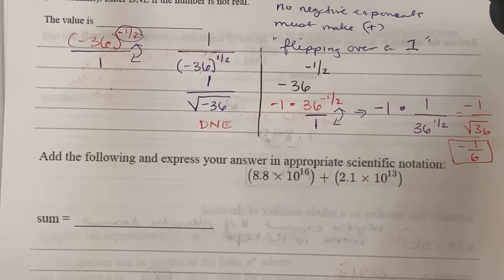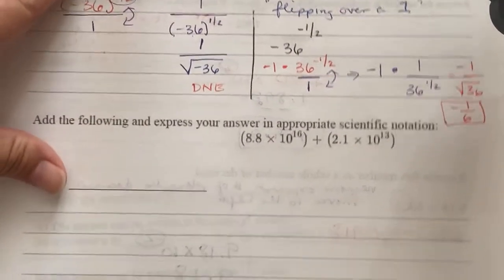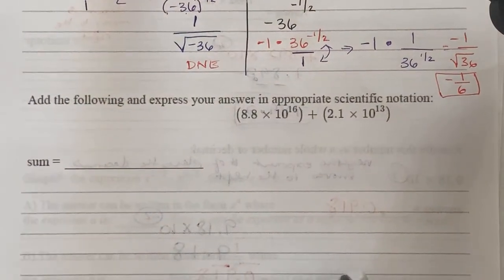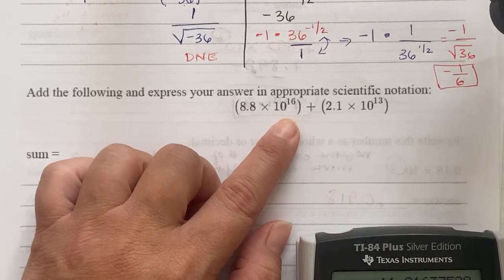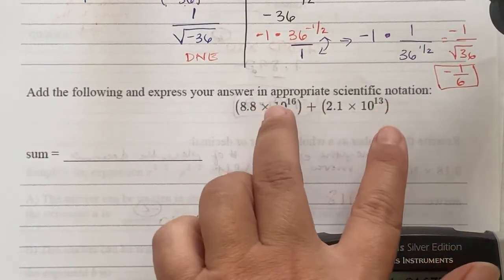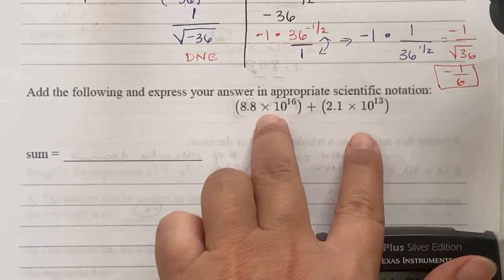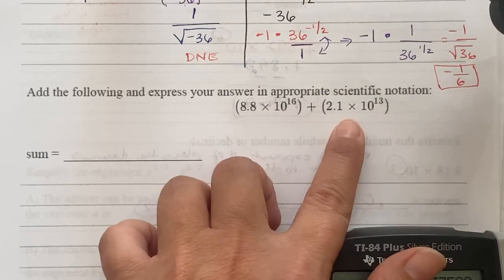Next example. In this one, they want us to add 2 scientific notations, so I'm going to show you 2 different methods on the calculator. First thing we notice is that the bases are the same for these 2 pieces, but the exponents are different. If we were multiplying, all we would do is add our exponents, which is fine. But in this instance, we are adding the 2 terms.